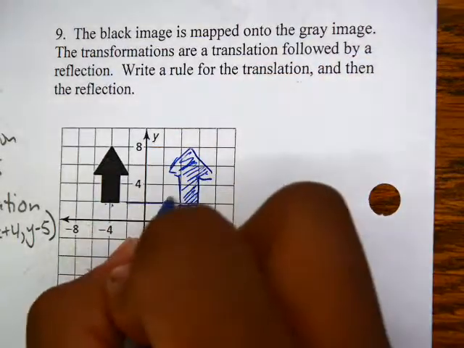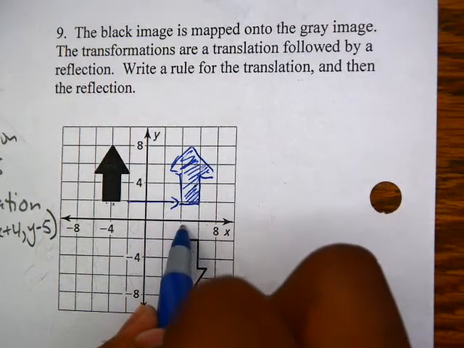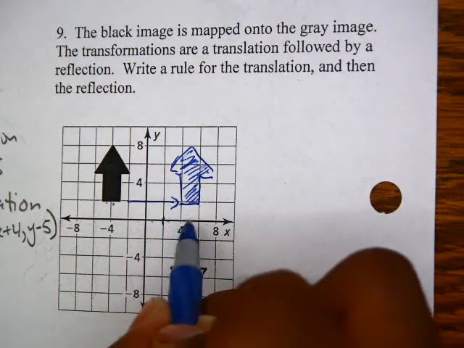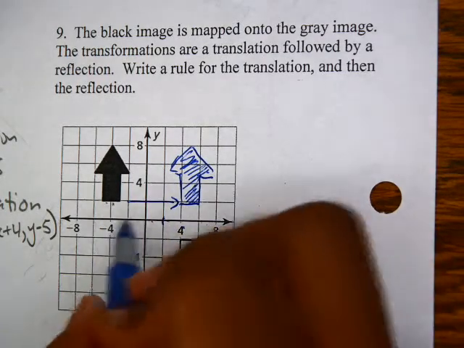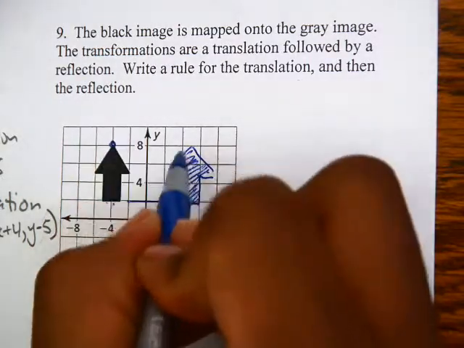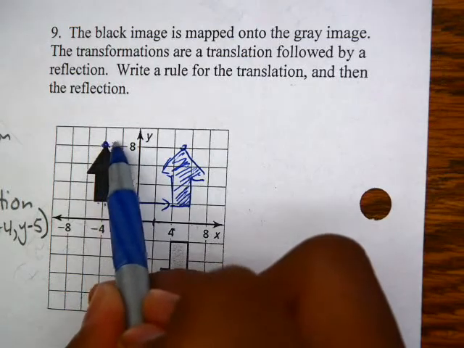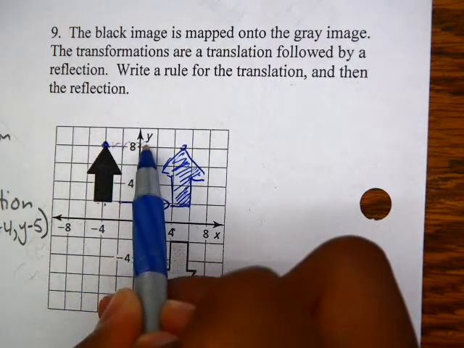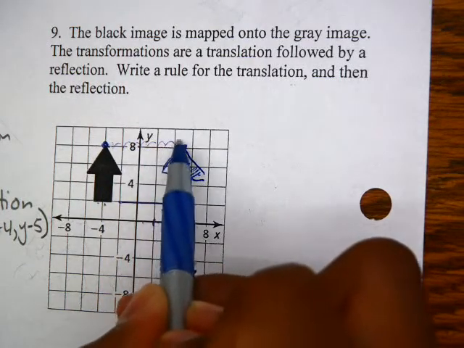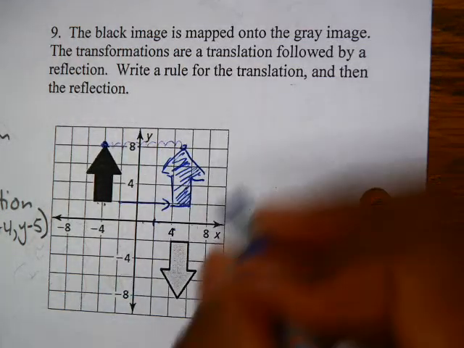So to do that, I need to move it. Notice that this is 4, that means each one of these blocks is 2. So I need this point to go here. That means this is 1, 2, 3, 4, 5, 6, 7, 8, 9. I need this to move 9 to the right.